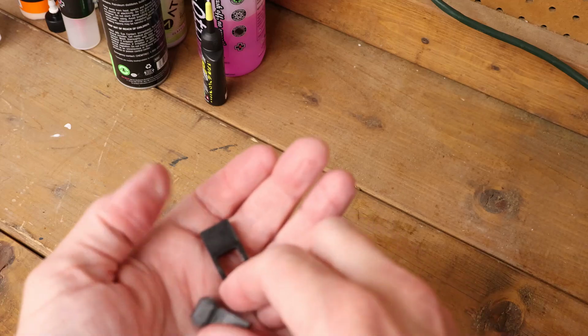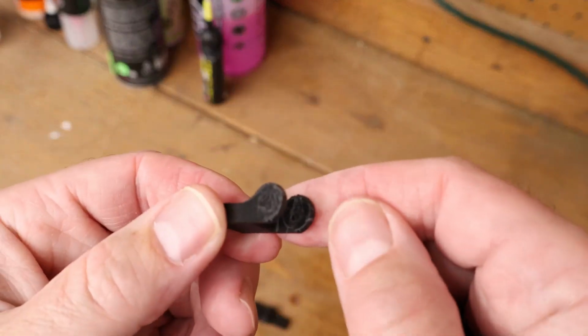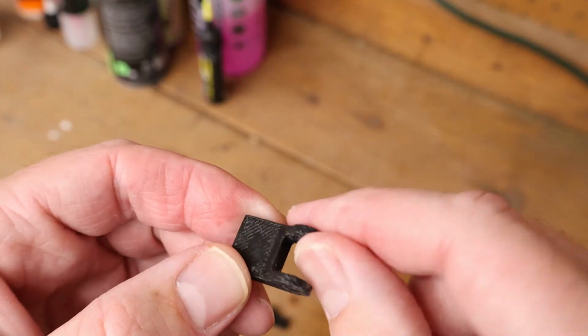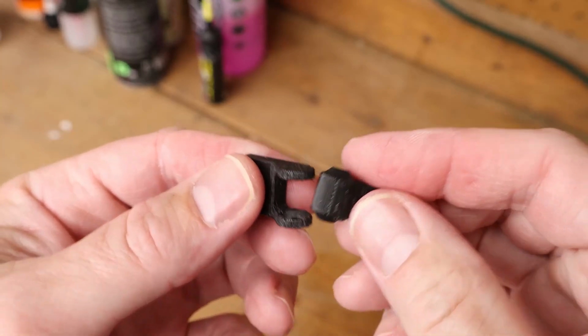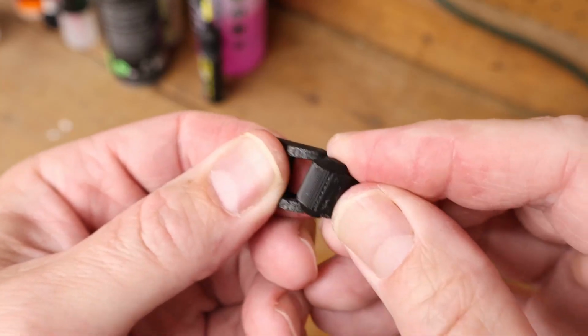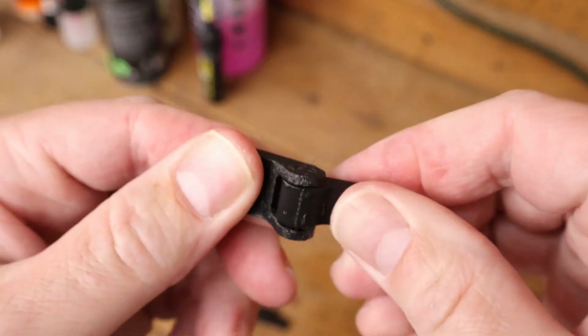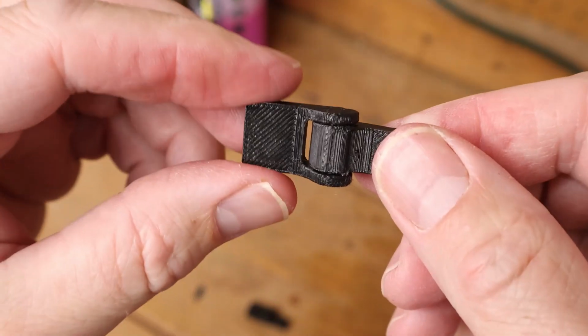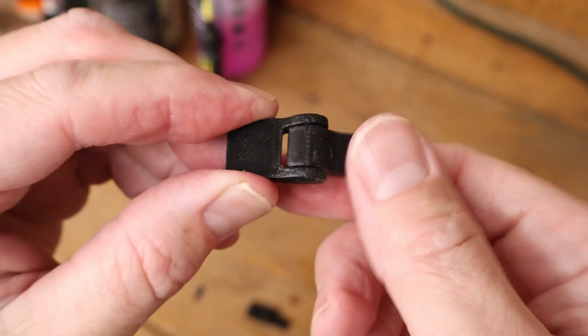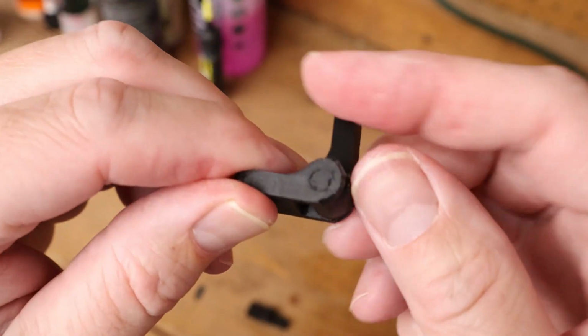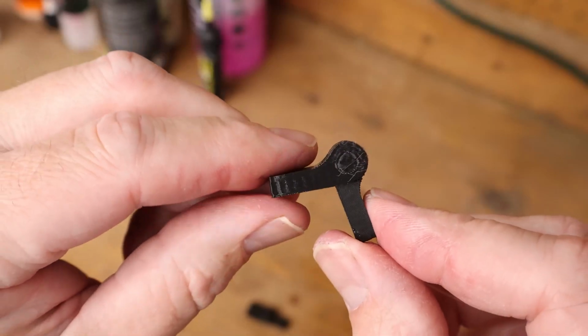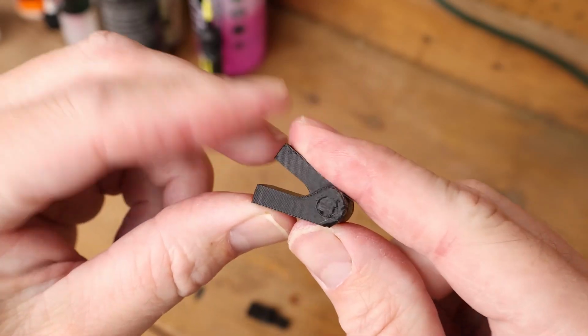Now, the second version here, or really the first version we designed, this one was done as 2 pieces, so that it's a little bit of a tighter fit, which means you do need to flex it. This works better if the PLA is still warm, because then you're not permanently deforming it, but you will want to make sure that you do have those fillets on these inside corners so that you don't have a big stress riser. But this one works pretty well as well.